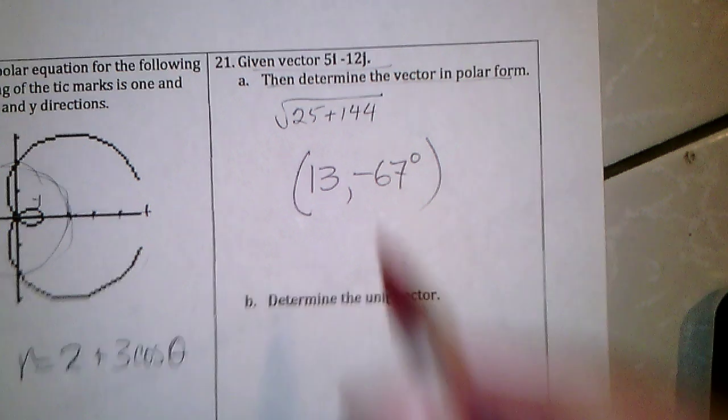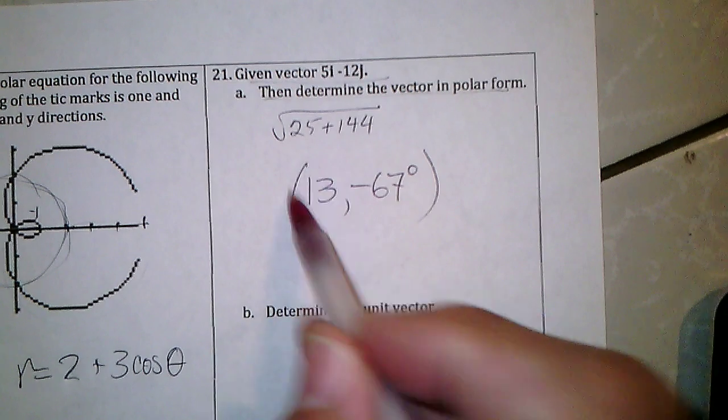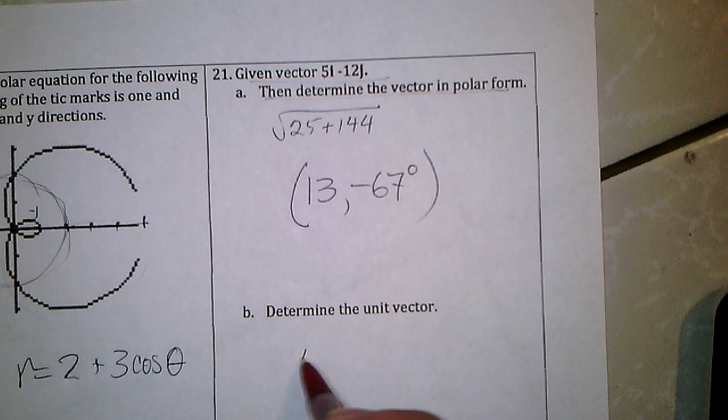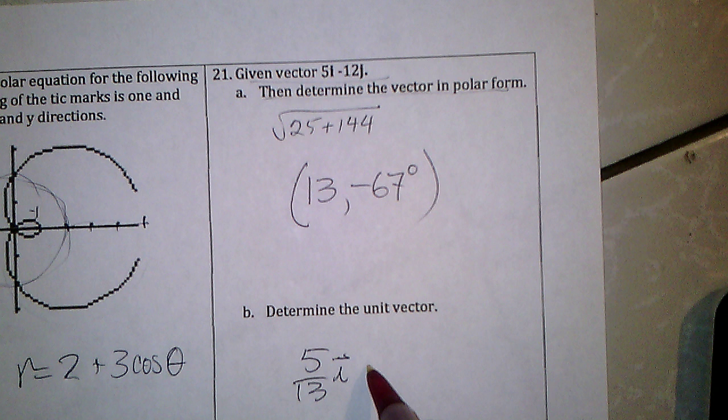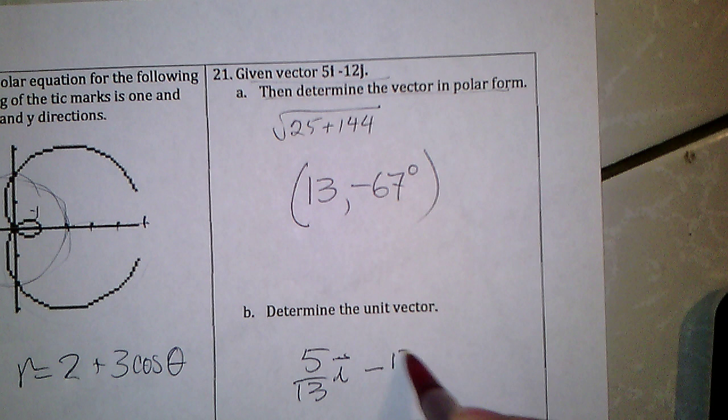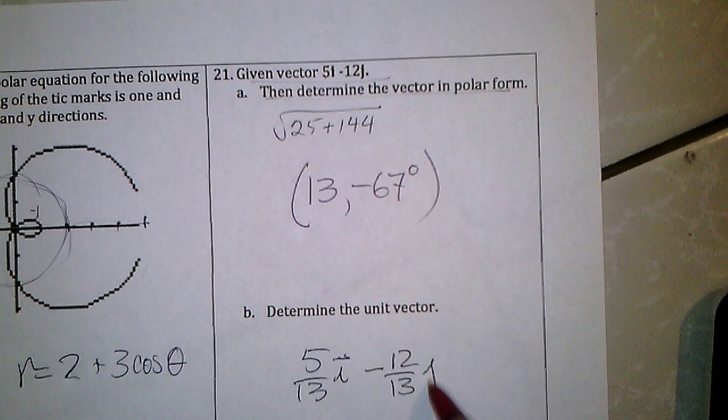Determine the unit vector. Okay, so this has a length of 13, so it would be 5/13 i minus 12/13 j.